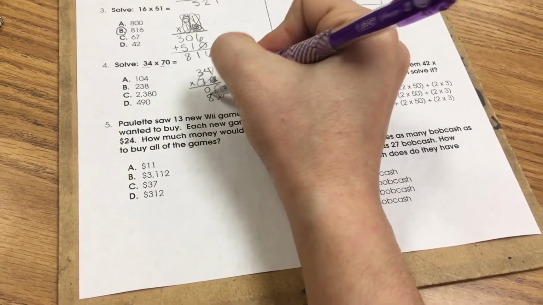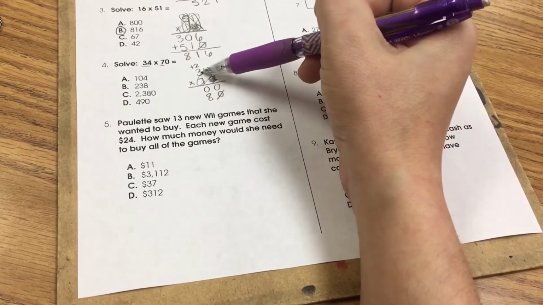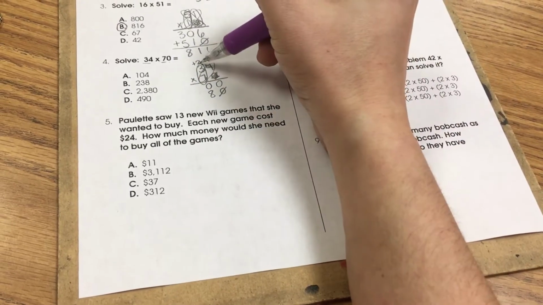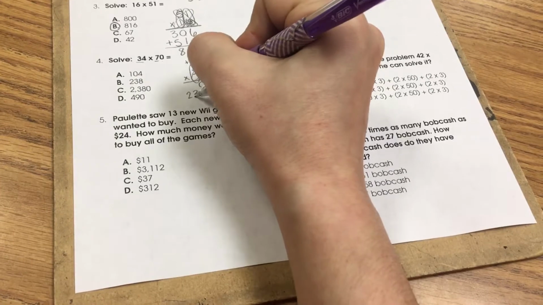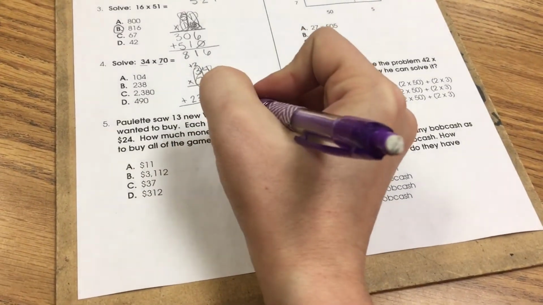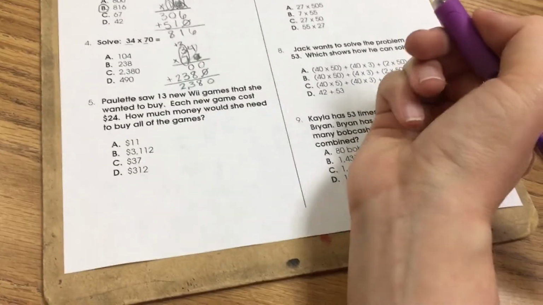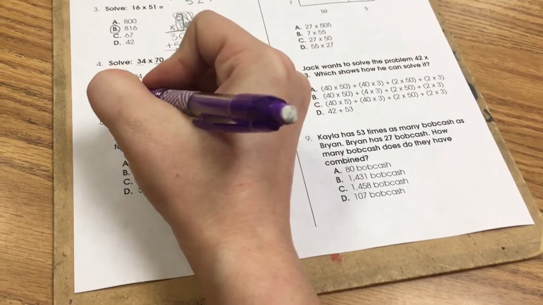So we have to put our 8, but then add our 2 because we did not multiply 7 times 3 yet. So 7 times 3 is 21, plus 2 more, 22, 23. So now we can add these together. 0, 8, 3, and 2. So our answer is 2,380, which is C.